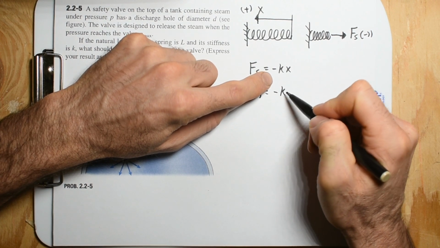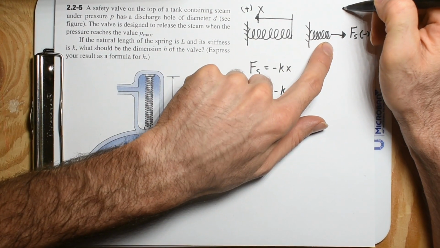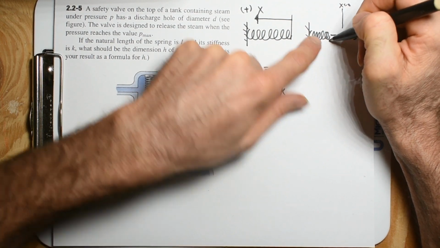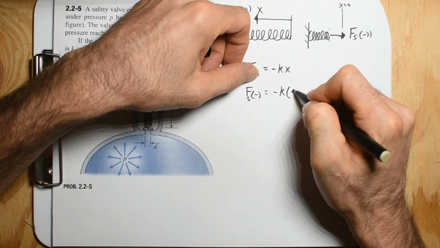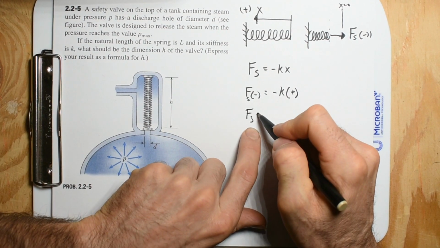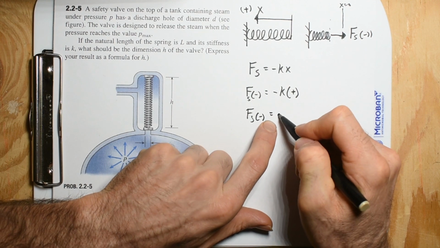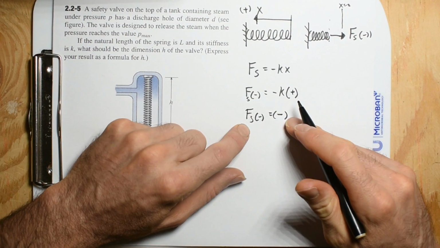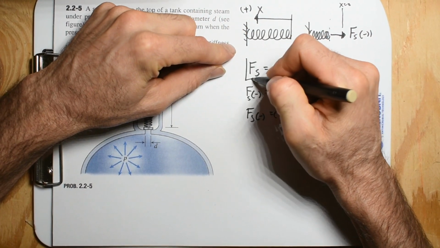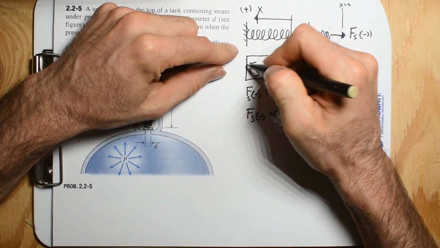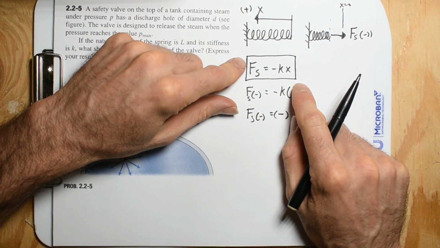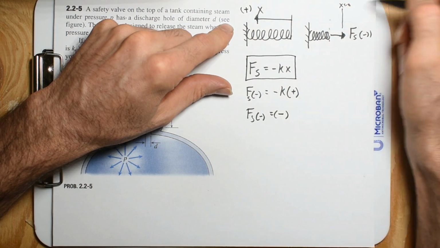So we got negative k. Well, what's our x value? If we started here, this is x equals 0. This is going to be a positive number. So we're going to say, hey, this is a positive number. And cool, we get the force of a spring. We wanted a negative number, and it is. So we get a negative number for the force of a spring. So this is cool. This is a fundamental: the force of this spring is a fundamental component. This equation works no matter what direction you put x.